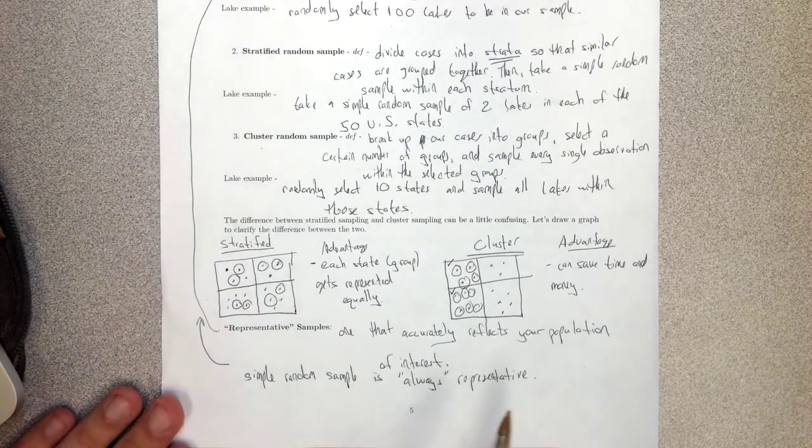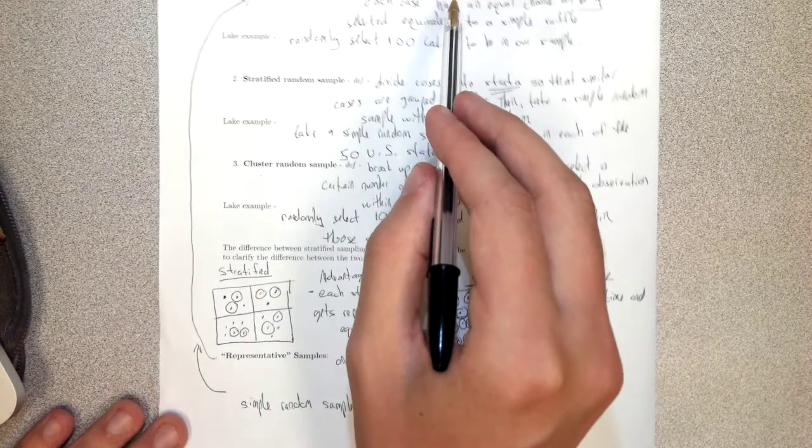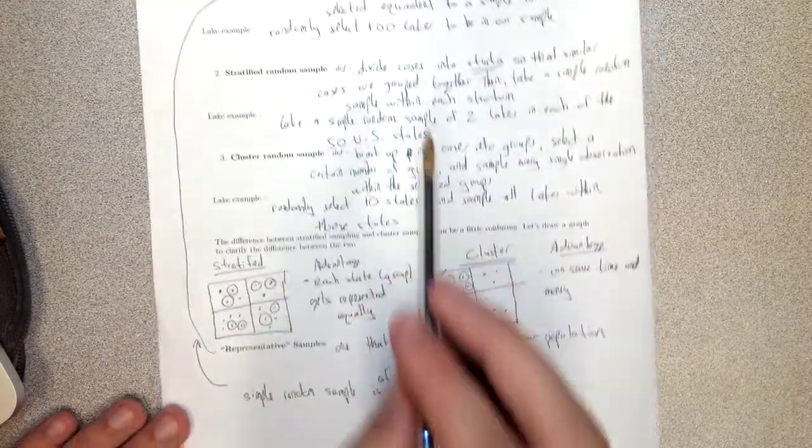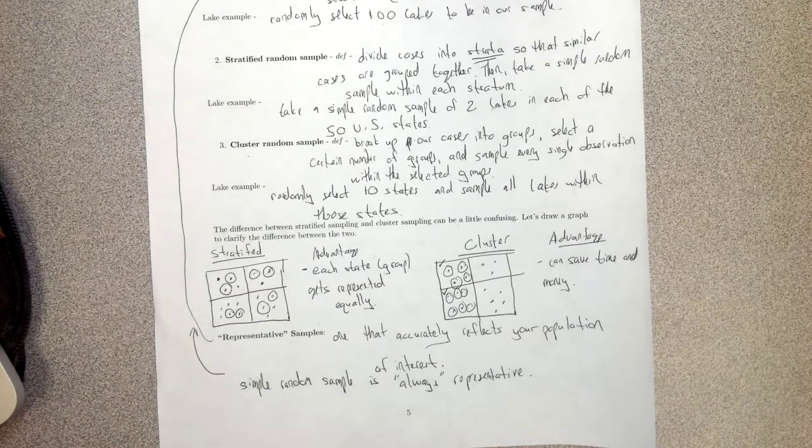But in this case, if you're randomly selecting cases, like in a simple random sample, that just by definition, you're going to get cases that accurately reflect your overall population that you're drawing those cases from. So simple random sample is the easiest way to get a sample that is representative. As we'll see though, it's often quite difficult to actually get a simple random sample. And so we'll see some examples of that in a bit.